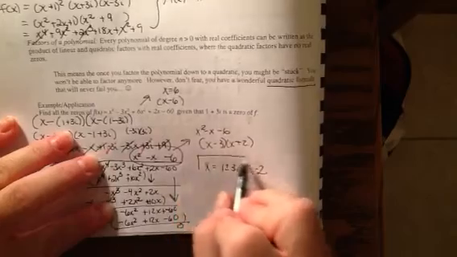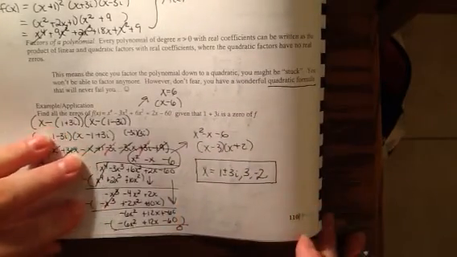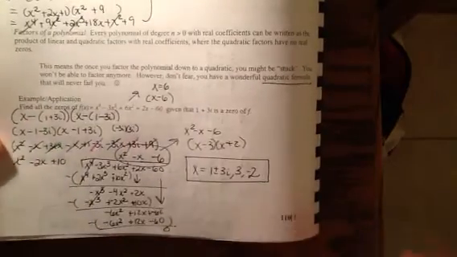And I promise you something like this is going to show up on your test. So make sure you can do a problem like this. Go back to Edmodo and there'll be one last video for you to watch.